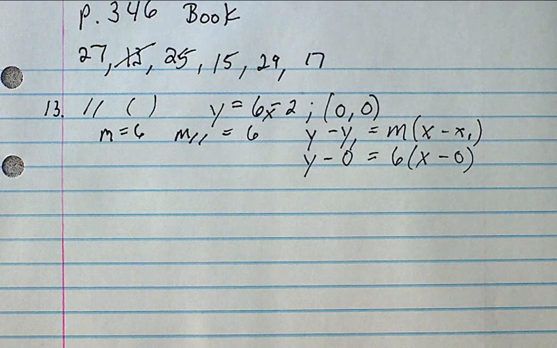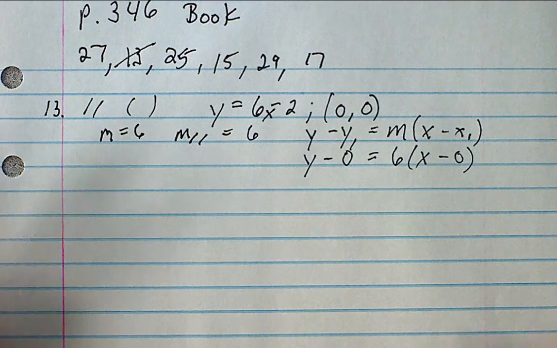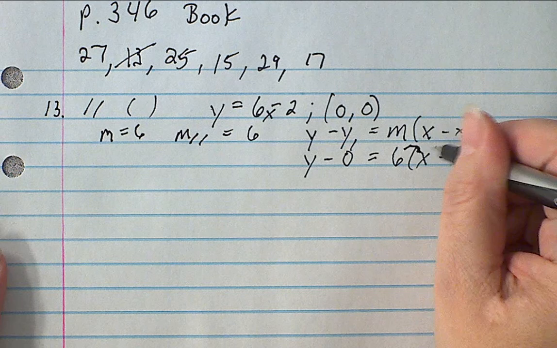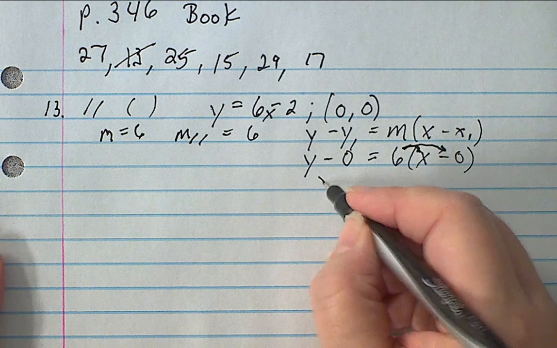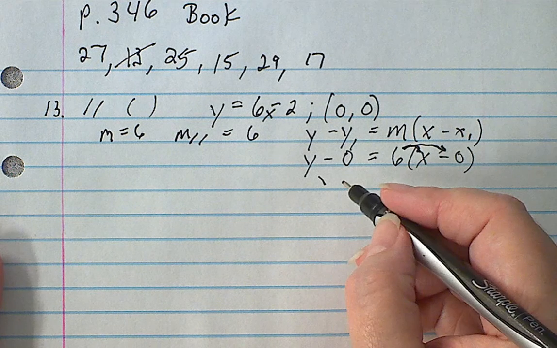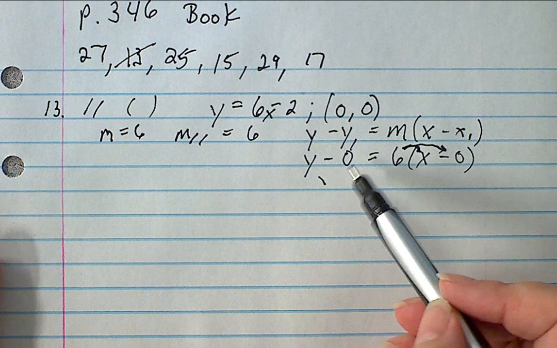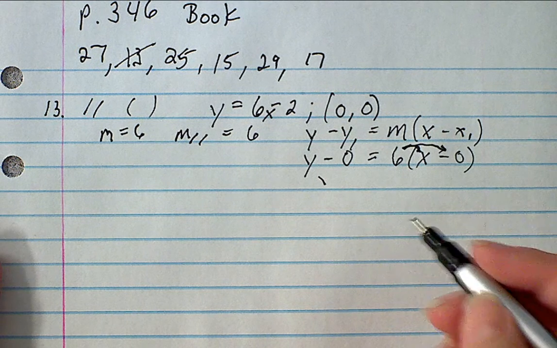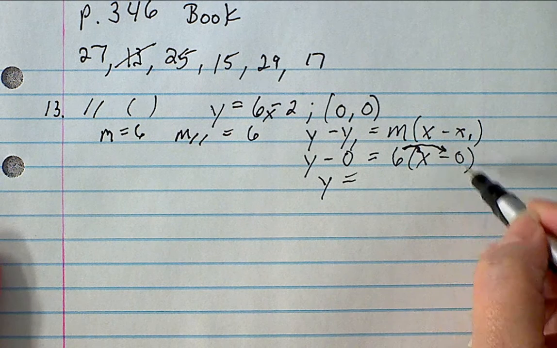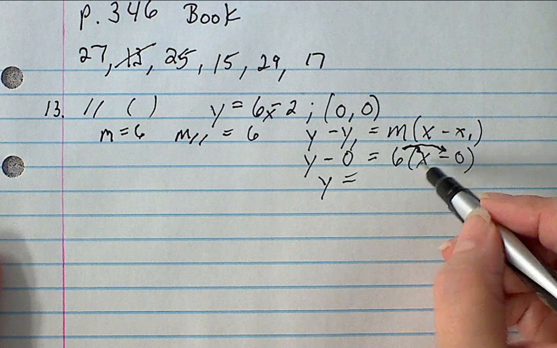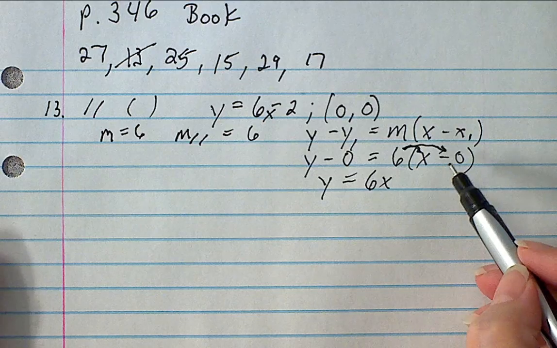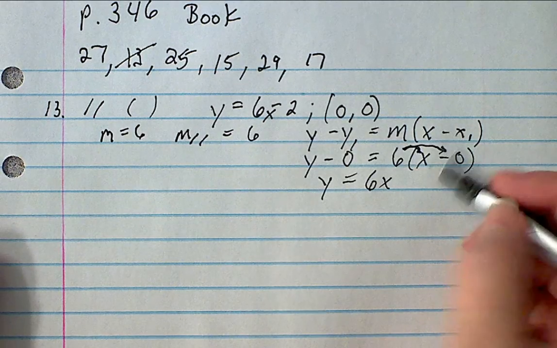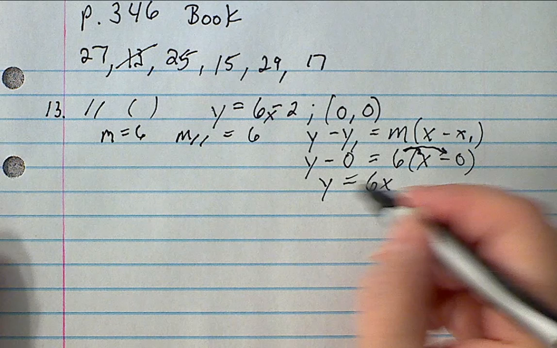So what's my first thing I have to do, class? Distribute. Now, we have y minus 0, which is just y. So we have y equals 6 times x, which is 6x, and 6 times 0 is 0. If I added 0 to this, does it matter? No. So there's my answer.